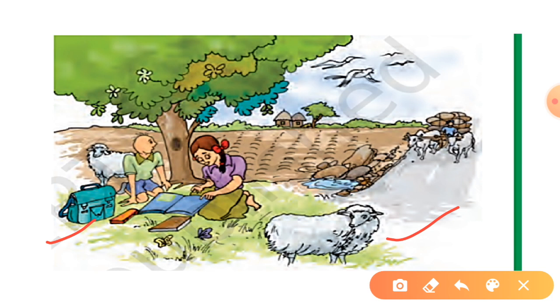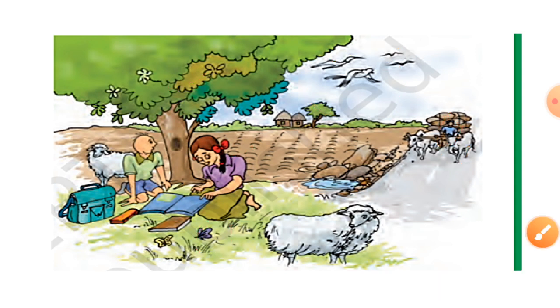So, in this picture, we can see various things. Now, let us group them into living things and non-living things. The sheep which you are seeing here, it's living. These children are living. This tree, butterflies, bullock, this man, birds. So these things are the living things, and the grass as well. Now let us see what the non-living things in this picture are.